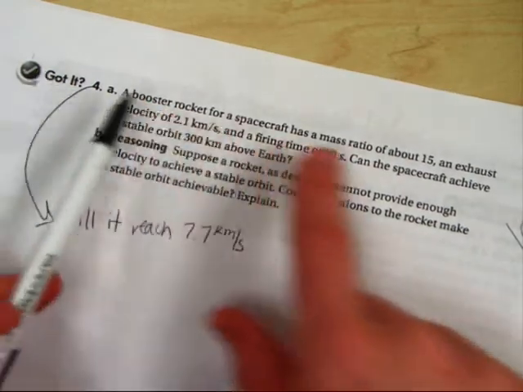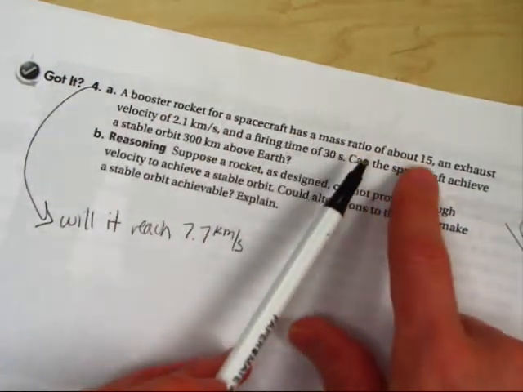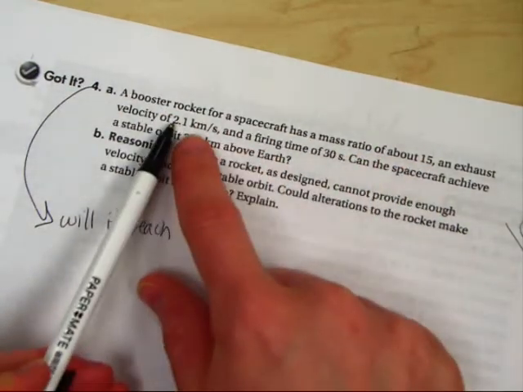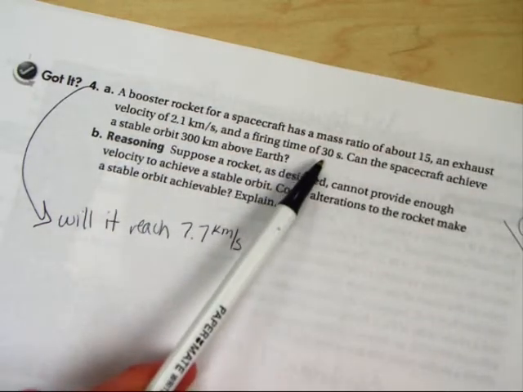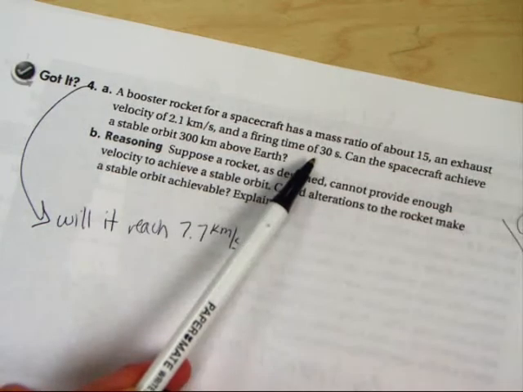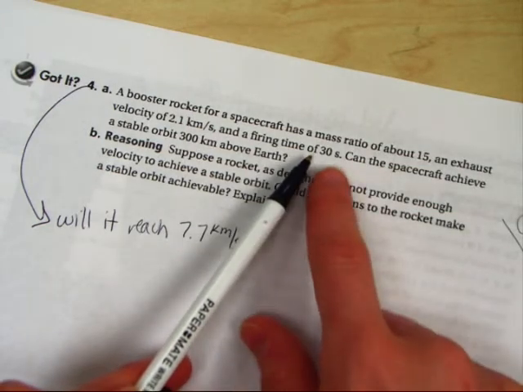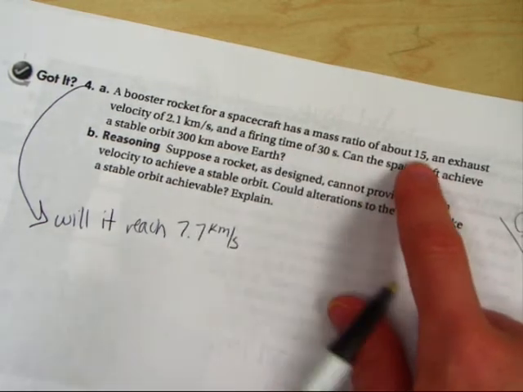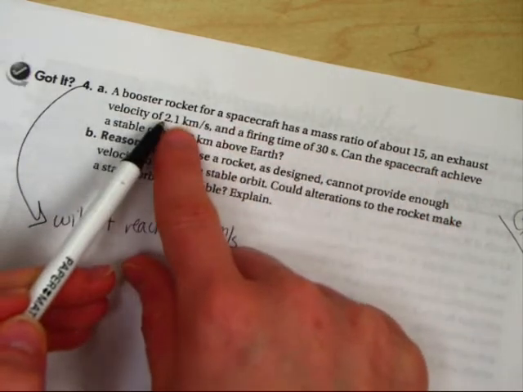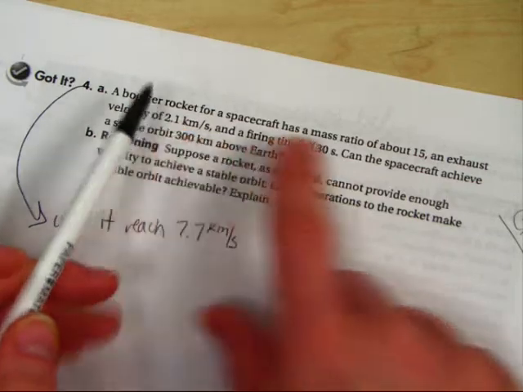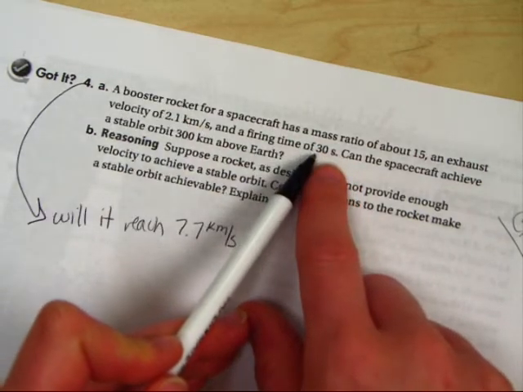So now we have a booster rocket, and its mass ratio is 15. The exhaust of the blast is 2.1, and the firing time has been lowered to 30 seconds. So we're lowering everything. We're making it smaller. It's only 15 times as heavy, the exhaust is not going as fast, and we are lessening the firing time.